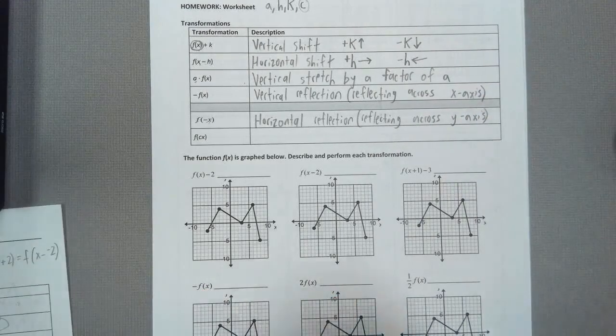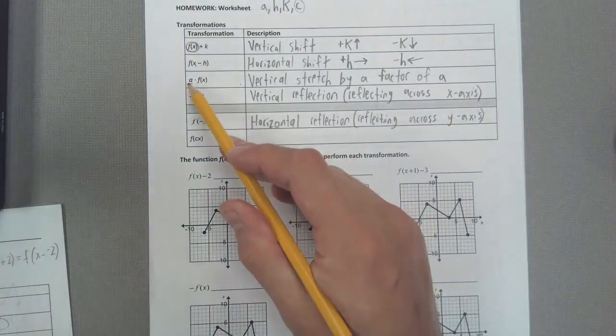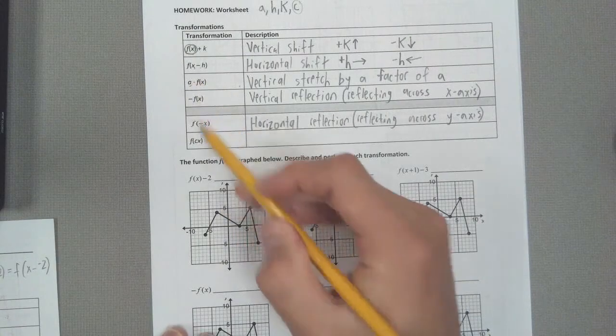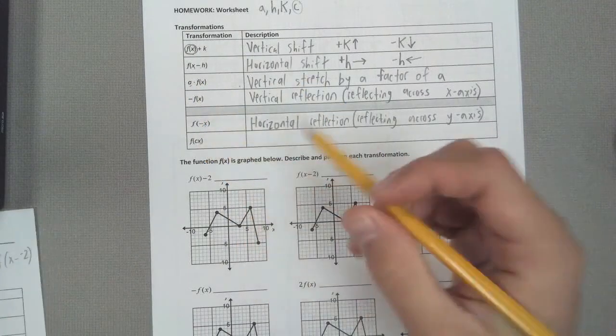On this next one, f of c of x, very similar to what we did up here. We are multiplying something, but this is on the outside, this is on the inside of the function.